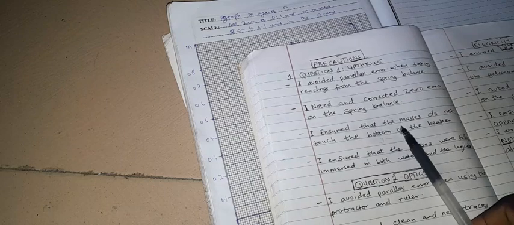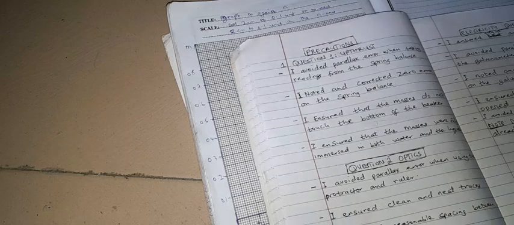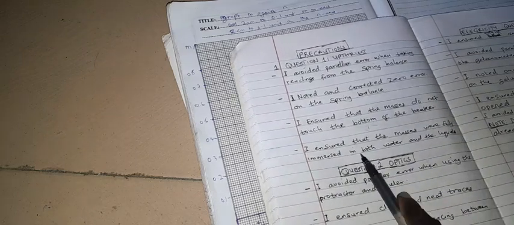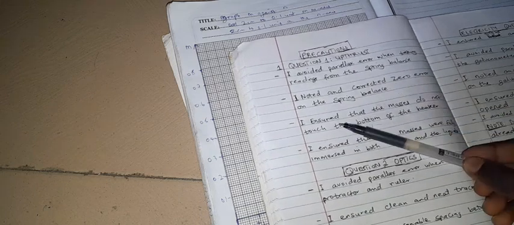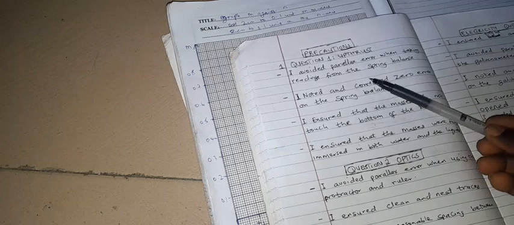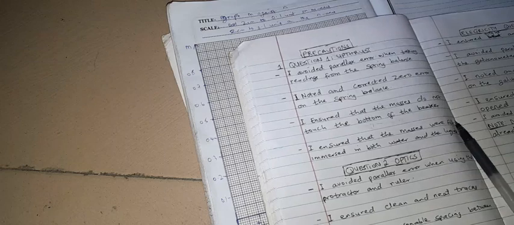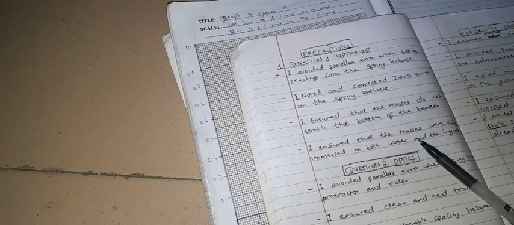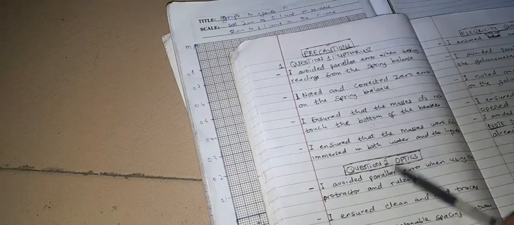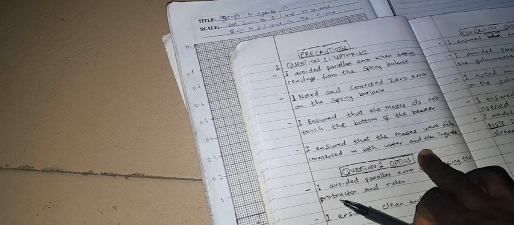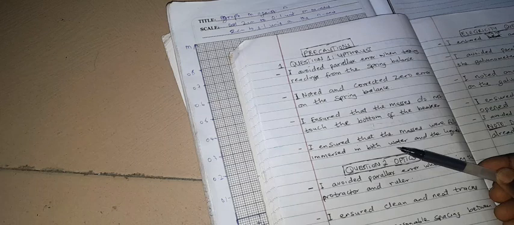3. I ensured that the masses do not touch the bottom of the beaker. Then 4. I ensured that the masses were fully immersed in both water and the liquid. Of these precautions, some of them may be stated in the instructions in the question. If they state any of this, let's say for example, completely immerse the masses fully, don't state it as your precaution again. Once they state whatever they state in the question, do not state it as a precaution again, because it has already been stated in the question. If it is not stated in the question, then you are going to state that.